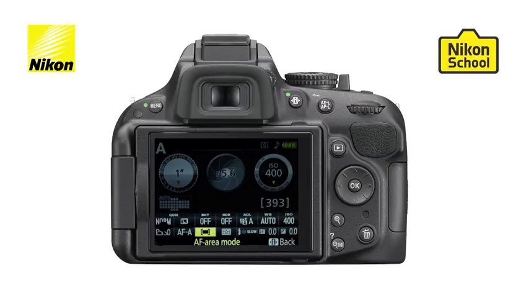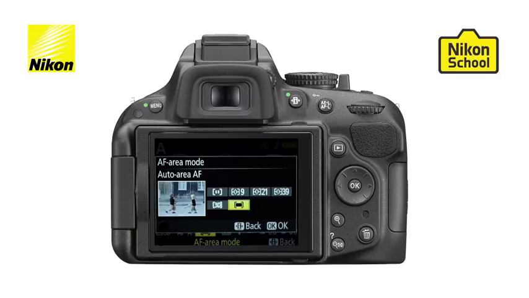Now let's see how to choose an autofocus area mode on the camera. To do that, first press the I button on your camera and highlight the present AF area mode. Then press OK to bring up the AF area modes available on the camera. Now you can select the desired AF area mode and press OK. Now you are ready to shoot.